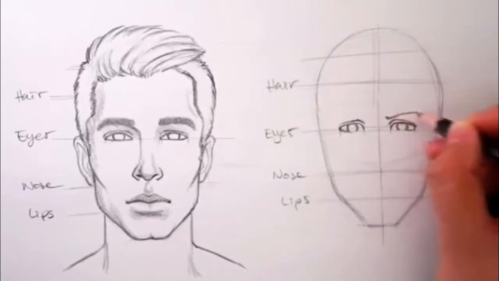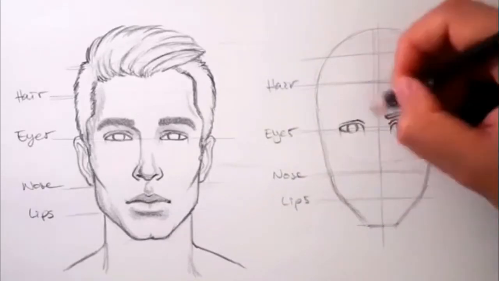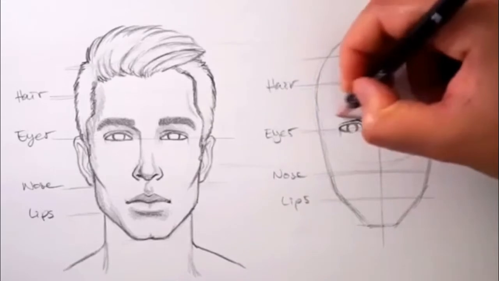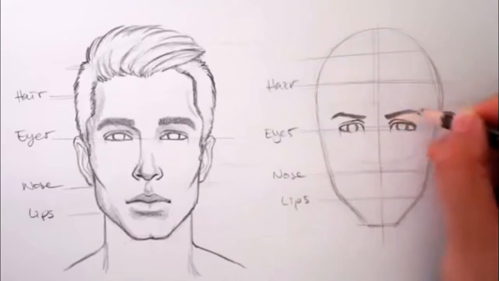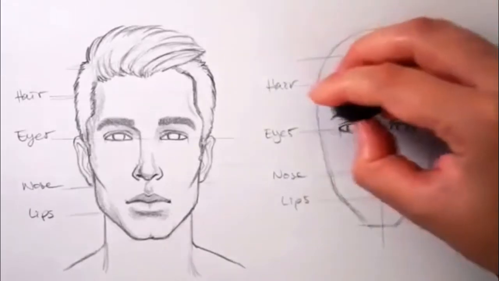Let's give her a pair of thin, curvy eyebrows. She doesn't look very happy, so I'll have to go back and fix that later.